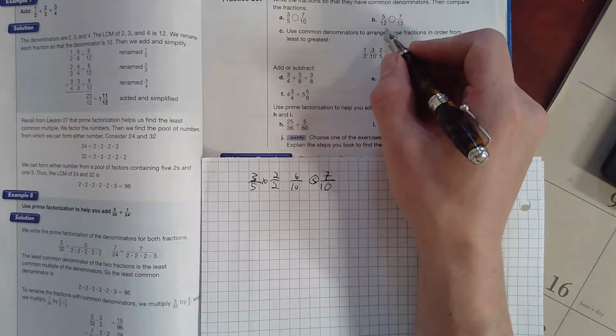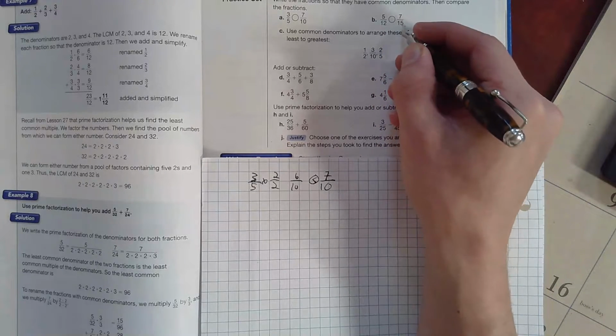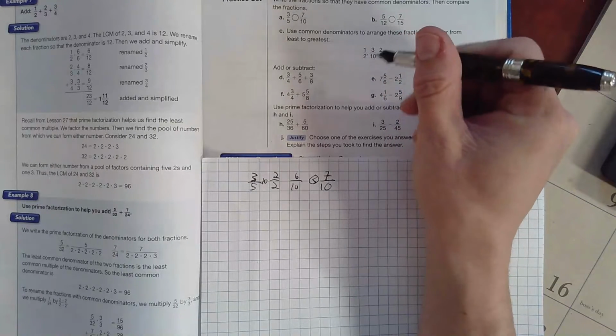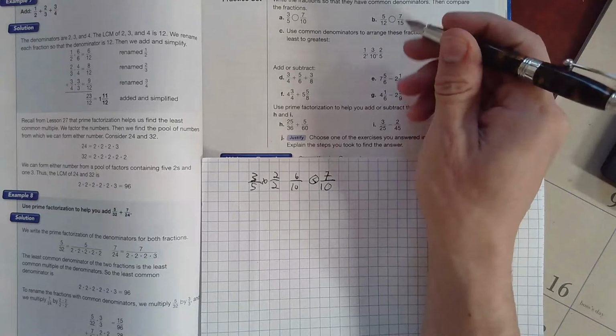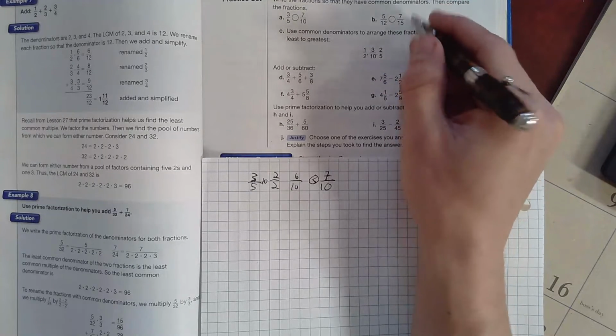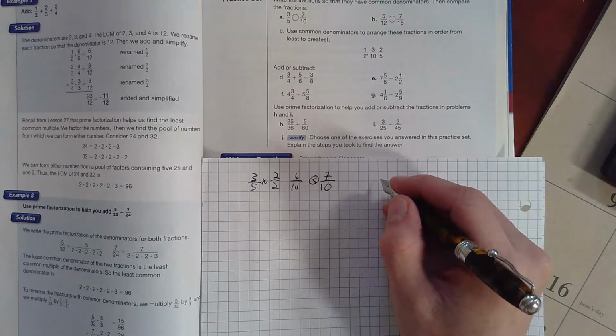Interesting. Okay. Well, real quickly, we can see 7/15 is more than half. I don't want to do this. I know that this one's bigger, but let's go ahead and give them the common denominators.